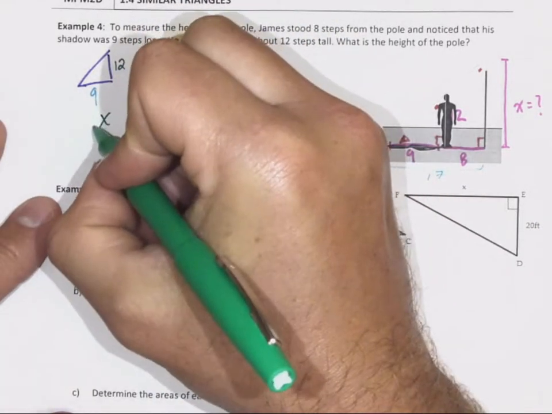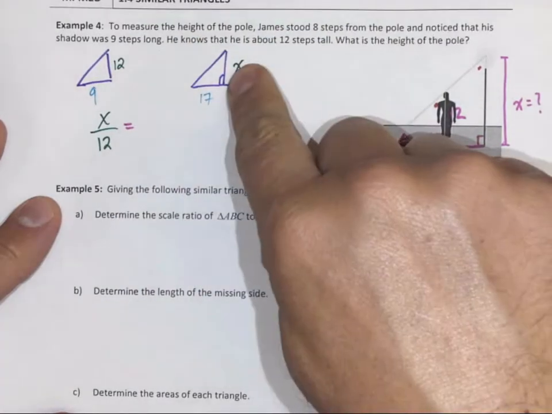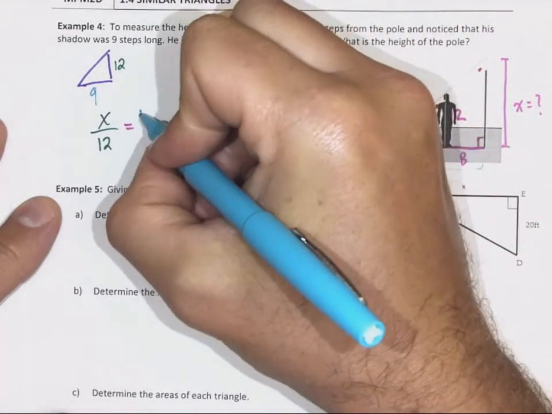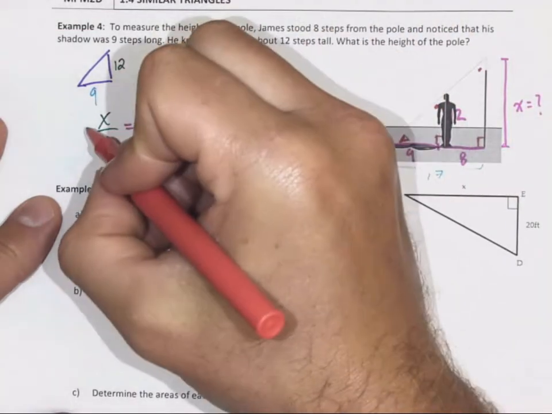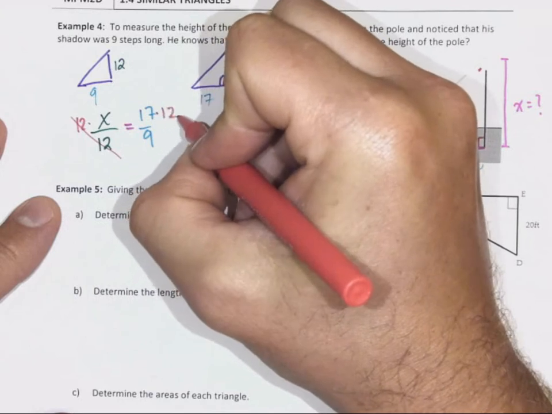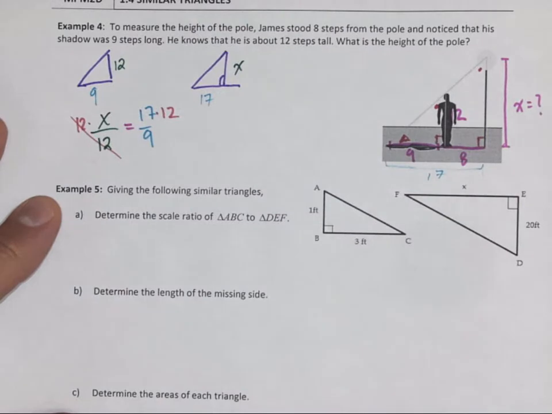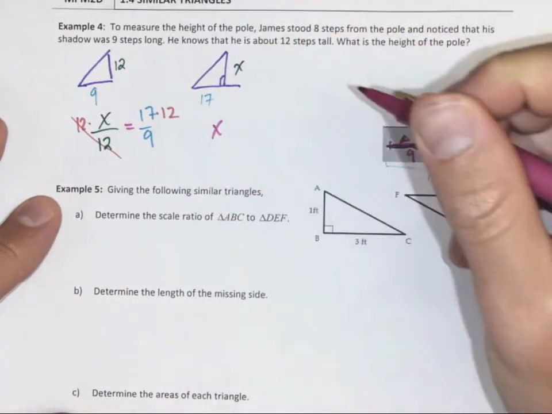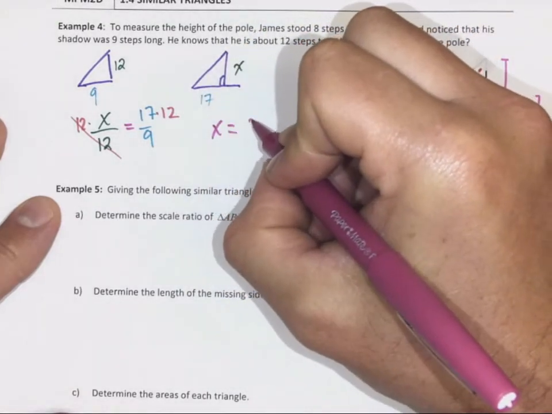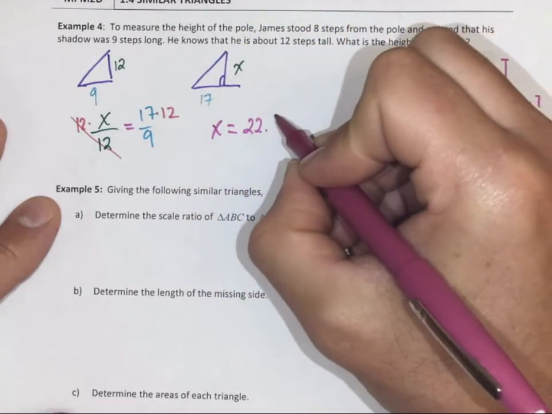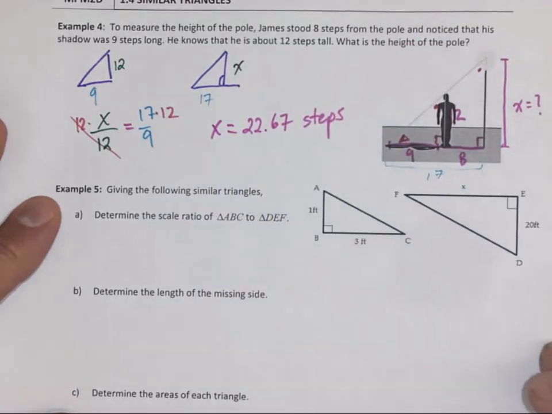So let's set up a ratio. X over 12 equals, and I started with the larger triangle, so let's continue, 17 over 9. And then we math. Times 12, times 12. Put that all in my calculator. 17 times 12 divided by 9 gives me a decimal. And that's okay because now we're talking about a real thing, how many steps. When I put that in, it's 22.6666666, so 22.7 steps. So that's how tall the light pole is.